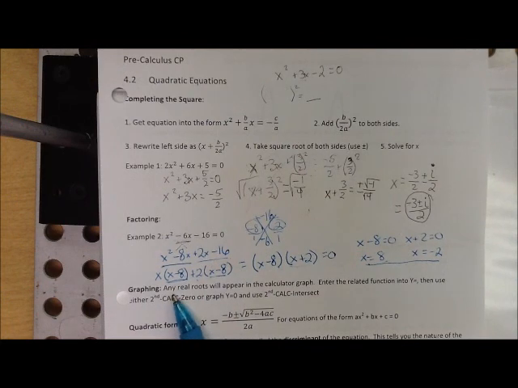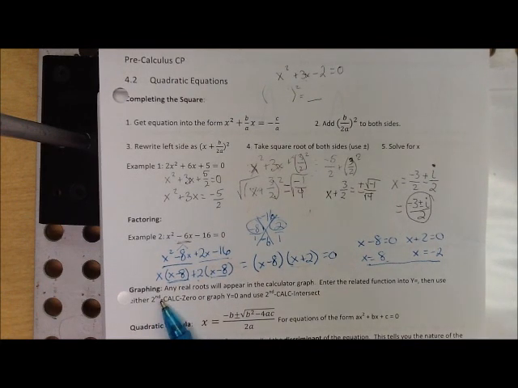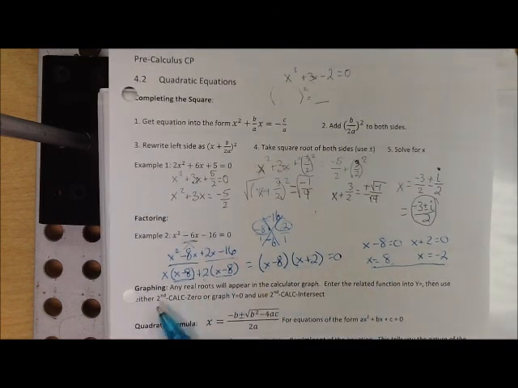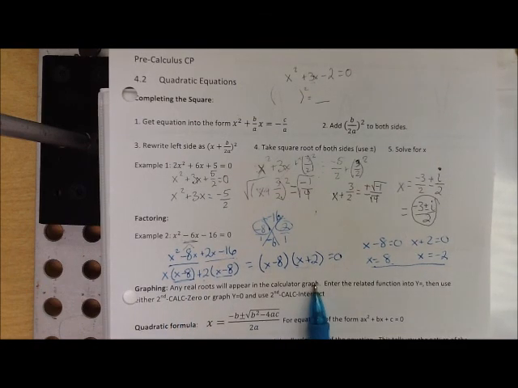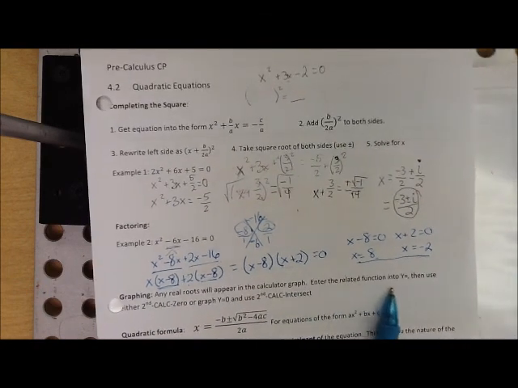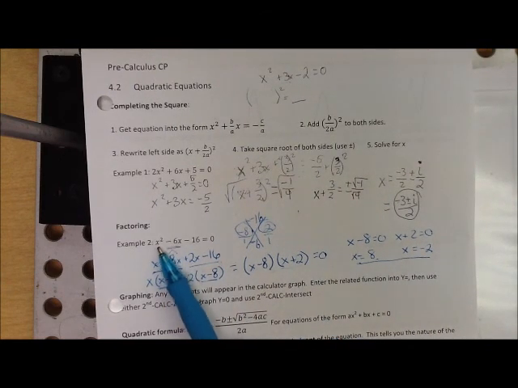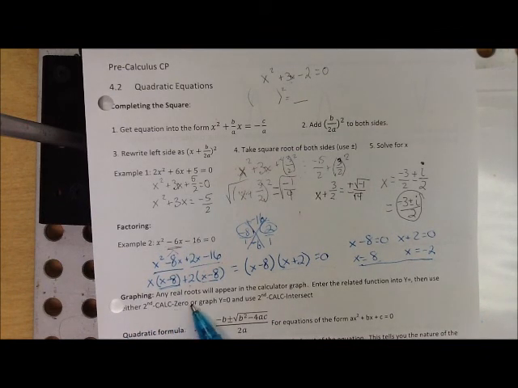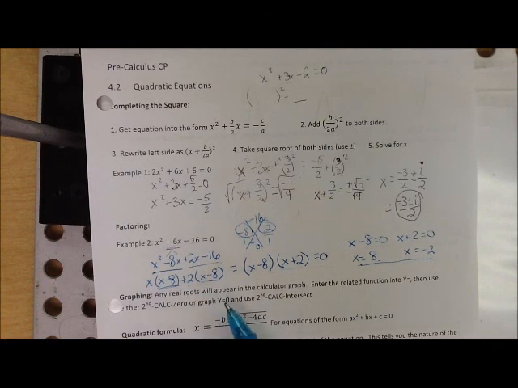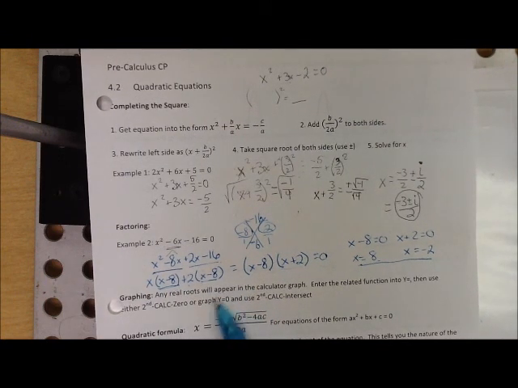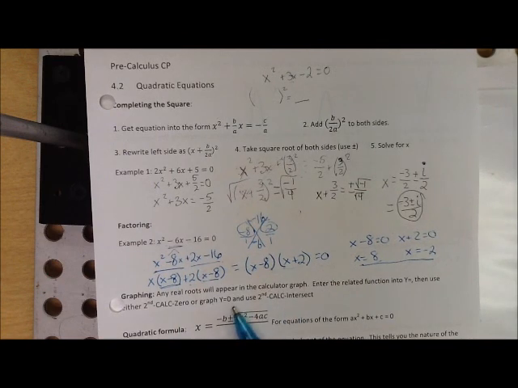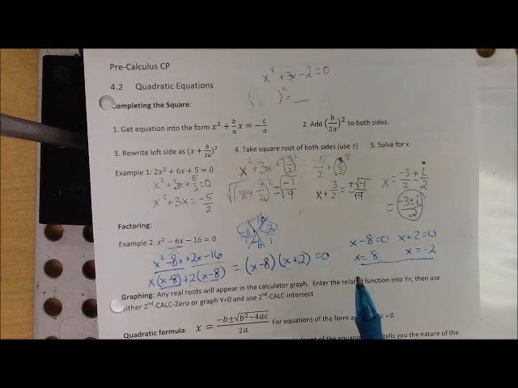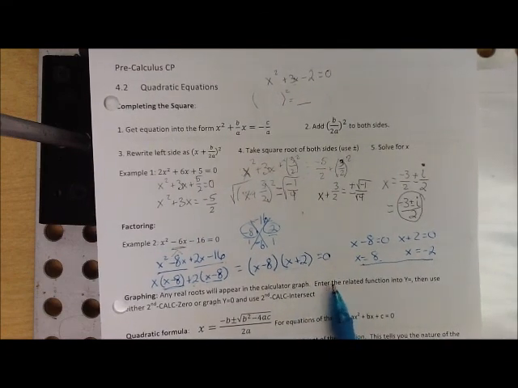I'm not going to demonstrate it, but this is great, maybe even more than factoring. It only works for certain roots, so it won't work for anything. But any real roots will appear in the calculator graph as x-intercepts. You enter the related function into y, so here you would put in y equals x squared minus 6x minus 16. Then use either second calc and then 0, and then tell it a left bound and a right bound and a guess. Or also graph y equals 0 and then find out where the graph of this and the graph of your function intersect by doing second calc intersect. Pick the first curve, pick the second curve, and take a guess, and it'll tell you where they intersect.